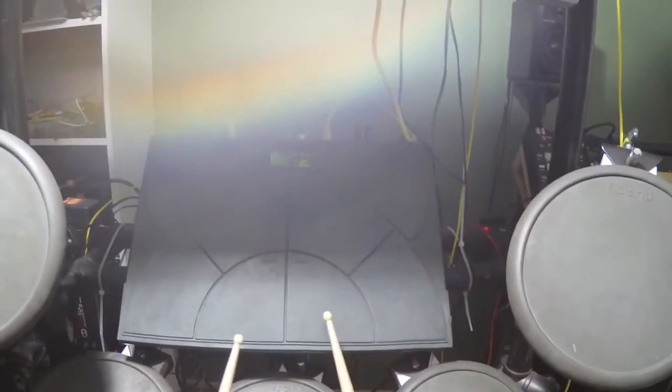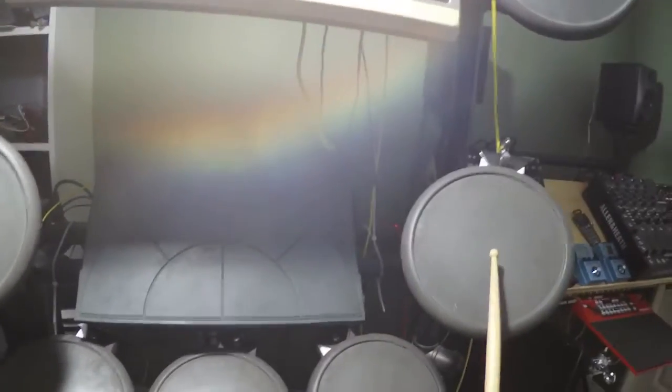And then back to home. And then down an octave. And again, that's playing this pad.